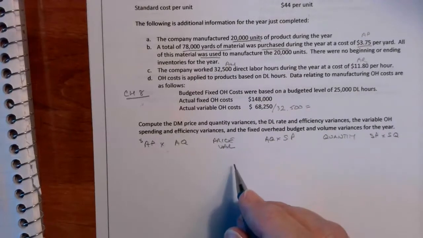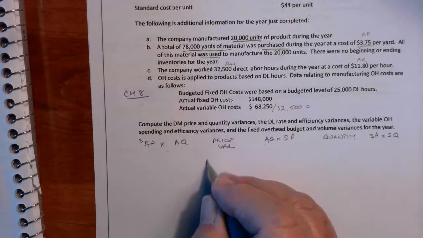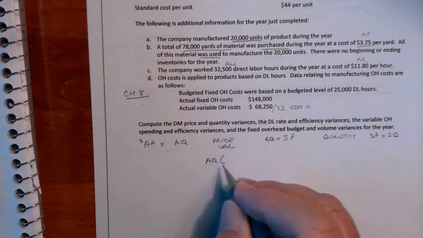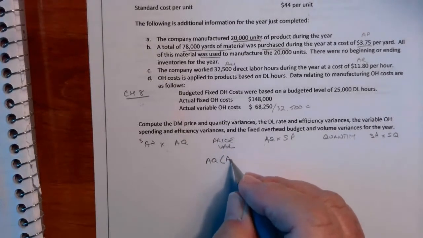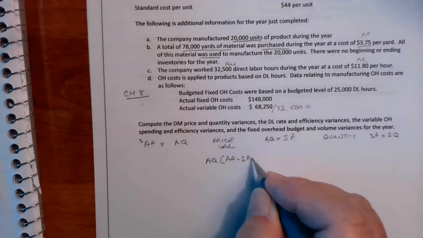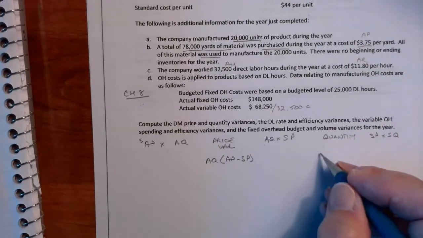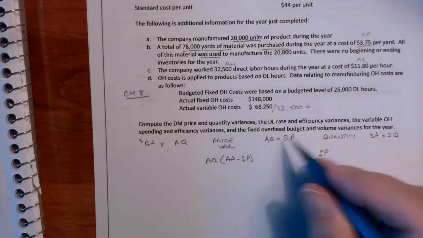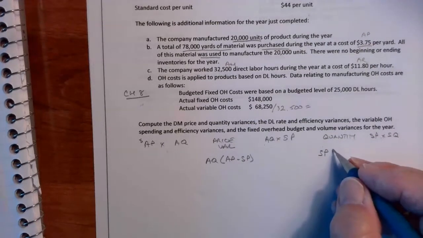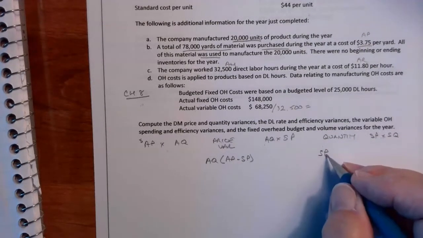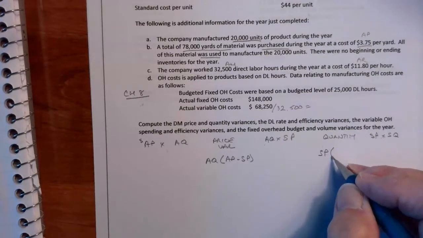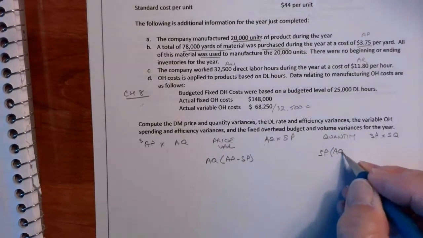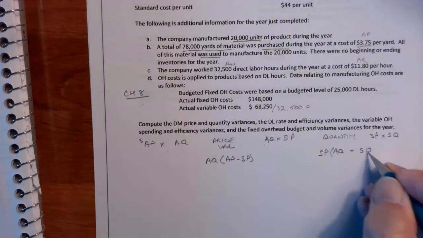Okay, and we'll take the common term out here. So the price variance is the actual quantity times the difference in price, actual price minus standard price. And the quantity variance is the standard price. That's your common term. Don't forget you're subtracting these two equations, or two formulas, okay? Standard price times actual quantity minus standard quantity.